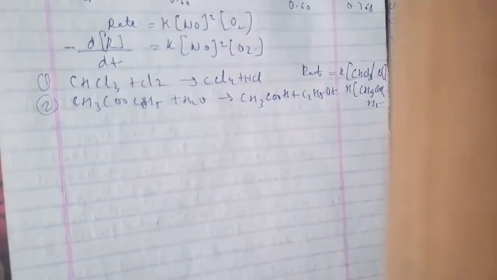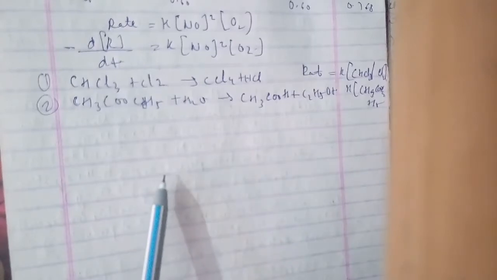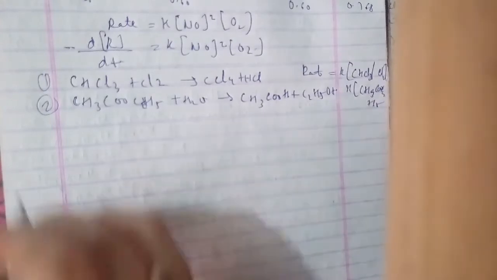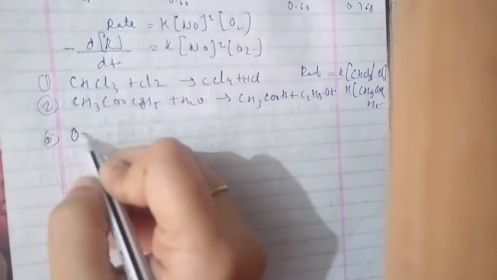Order of reaction. In terms of order of reaction, the rate of the reaction is in the form rate equals k [A]^x [B]^y. Here x and y indicate how sensitive the rate is to changes in the concentrations of A and B. The sum of these exponents, x plus y, gives the order of the reaction, where x and y represent the order with respect to reactants A and B respectively.